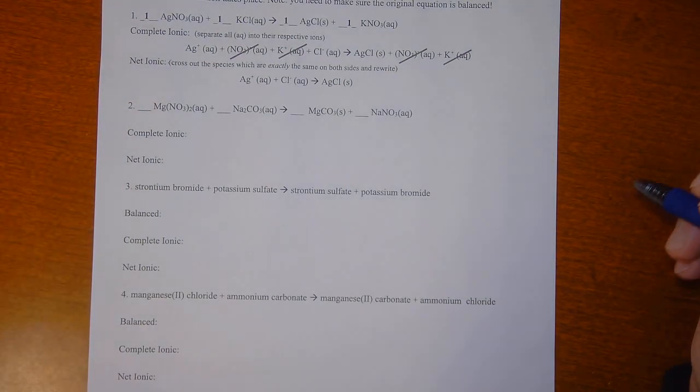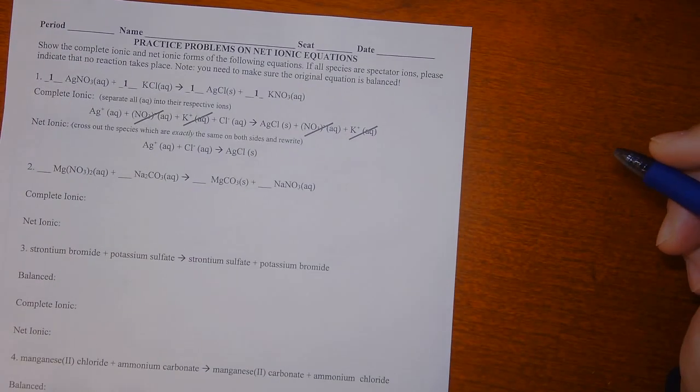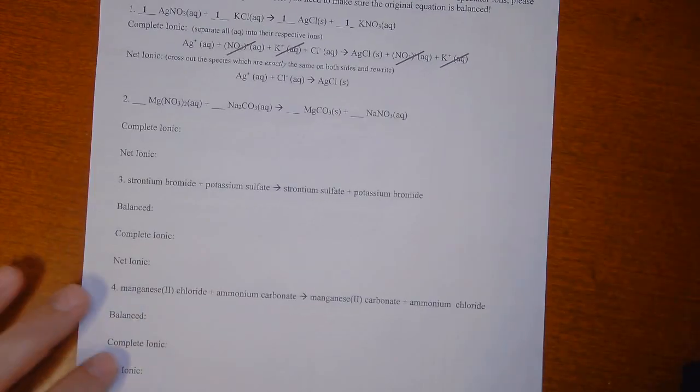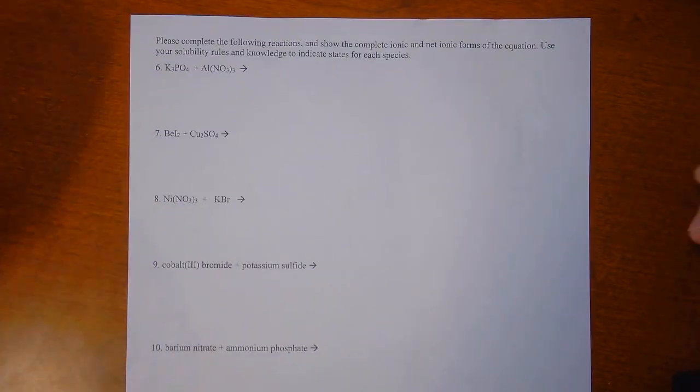Okay, so this is a review over net ionic equations. You got this after the Unit 7 test. You watched the video over it. We went over it in class a little bit, but here is just some review on it. All right, so let's go to the back. I think a lot of you got to the front. Oh, let's do one on the front, and then we'll go to the back.